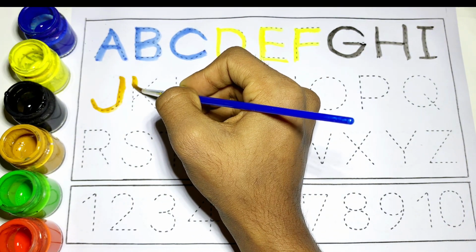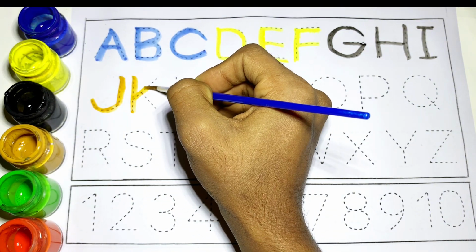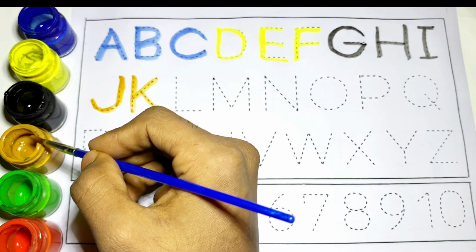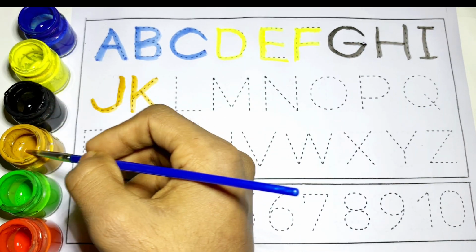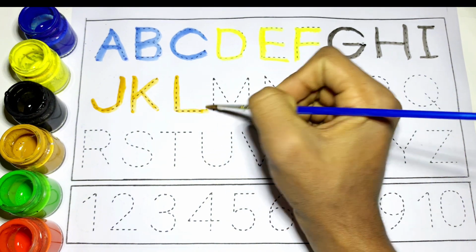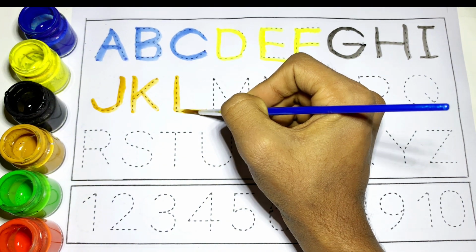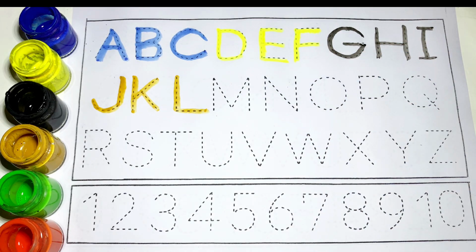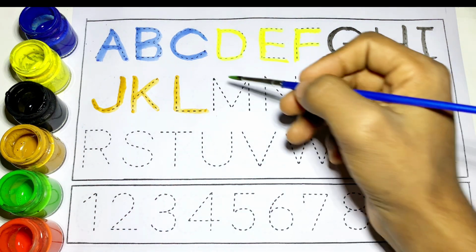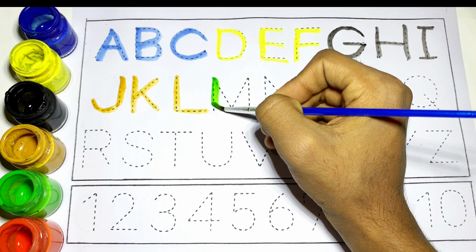K. K is for kite. K is for kangaroo. Kids, again use yellow ochre color and draw L. L is for lion. L is for lemon. Kids, now draw M. M is for moon. M is for mango. And use green color.